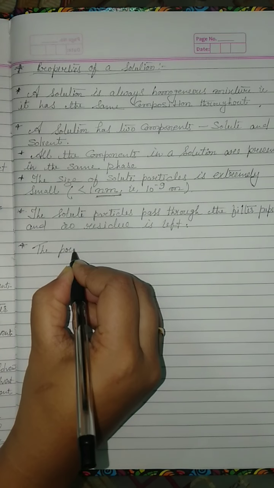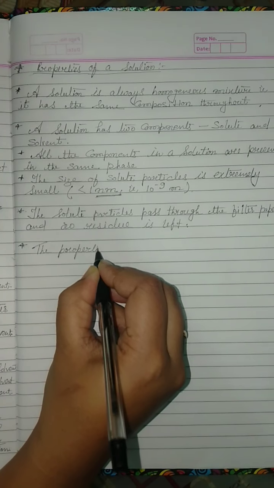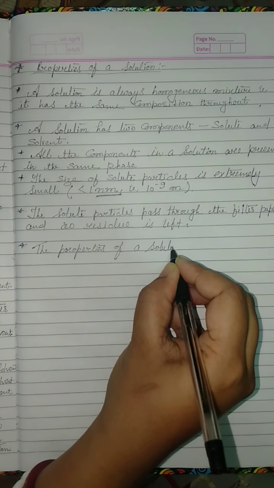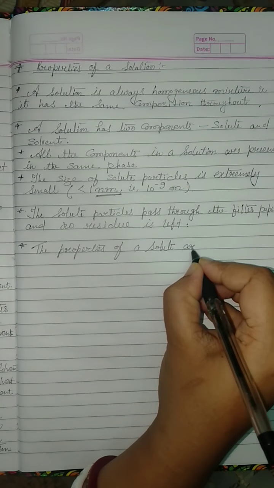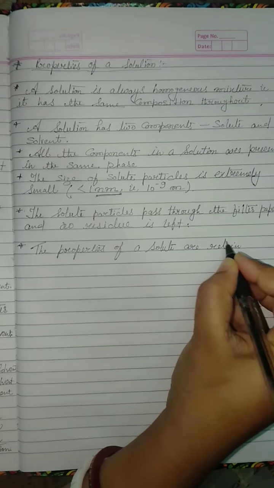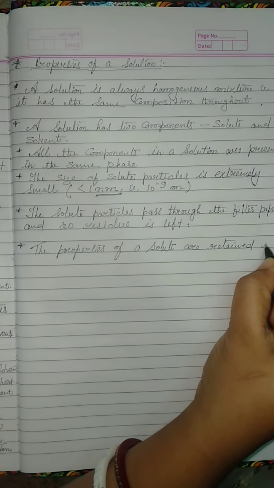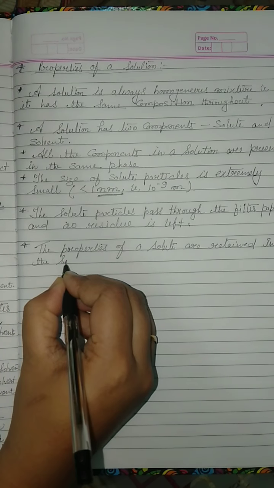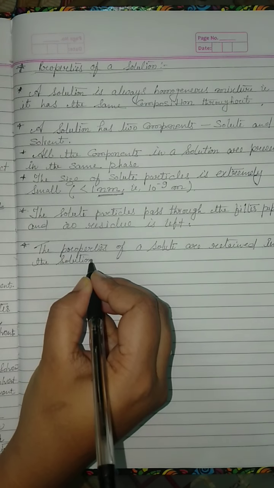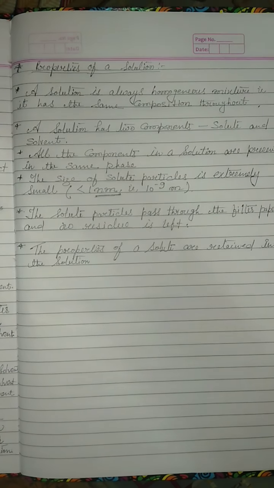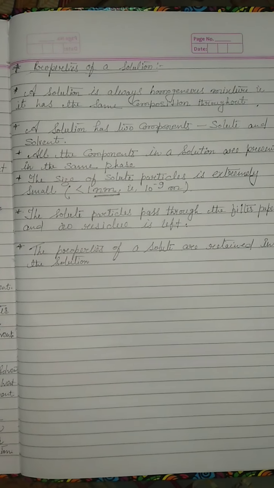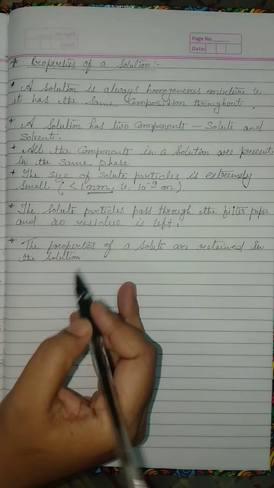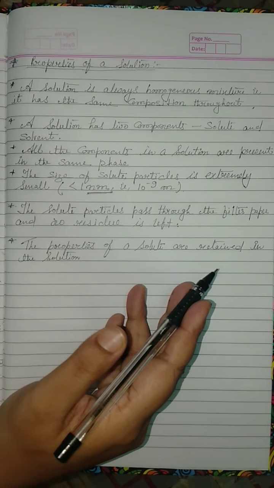The properties of a solute are retained in the solution. Okay, the properties of a solute are retained in the solution means solute के जो properties होते हैं वो solution में ही retain कर जाता है, means रह जाता है.